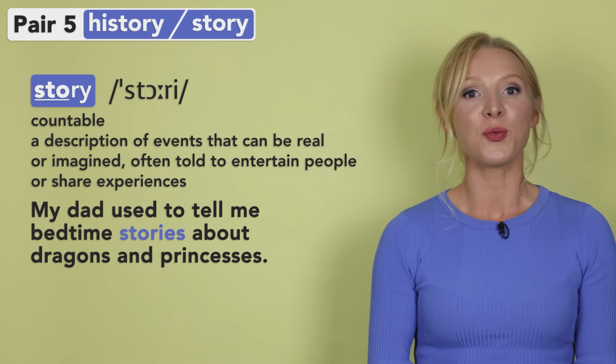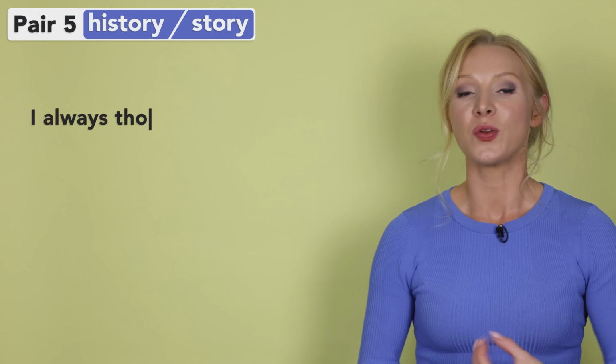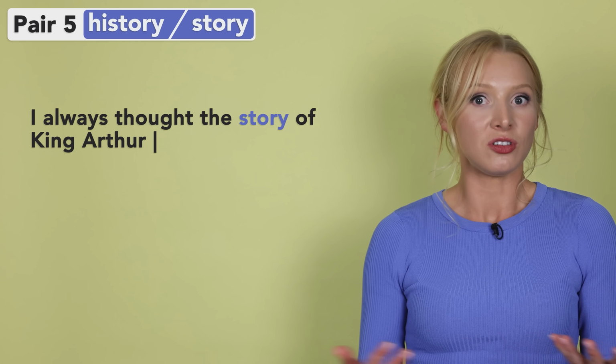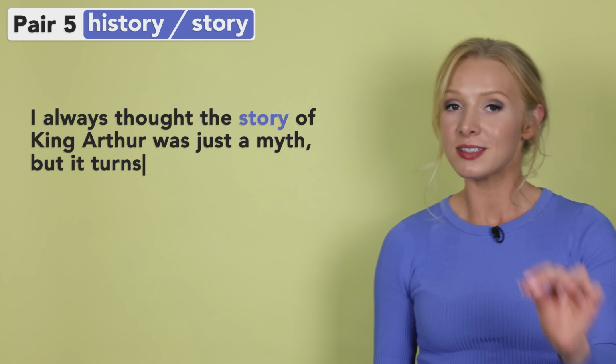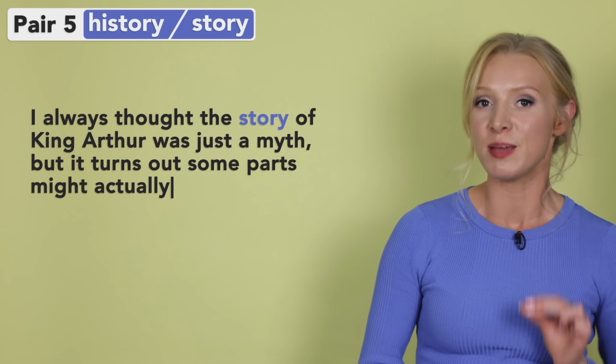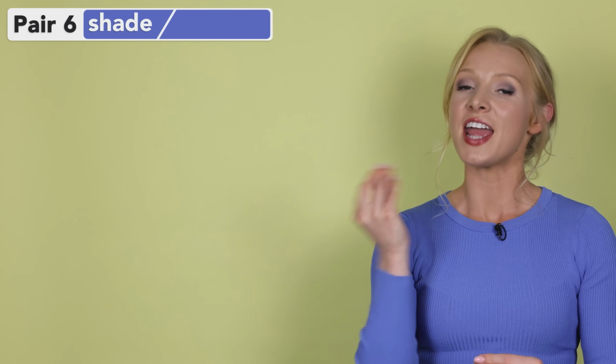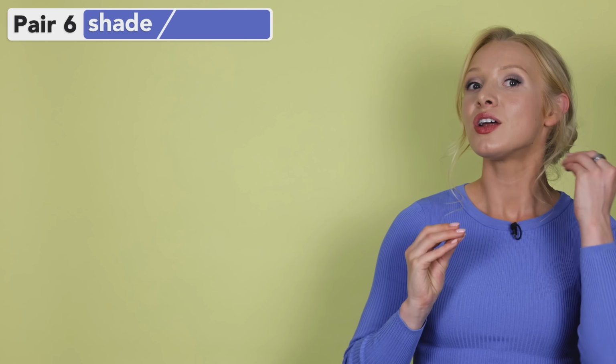Here's another example with the words together. I always thought the story of King Arthur was just a myth, but it turns out some parts might actually be rooted in history. Okay, our final pair, number 6, is shade versus shadow.